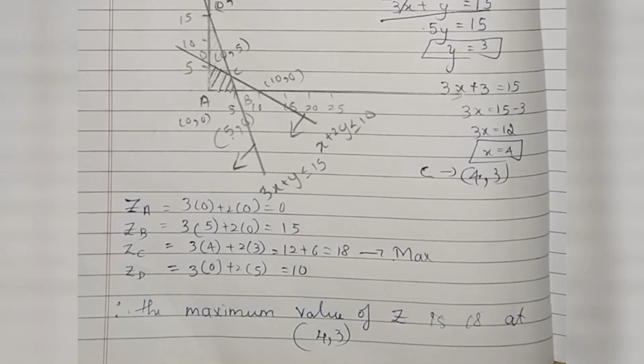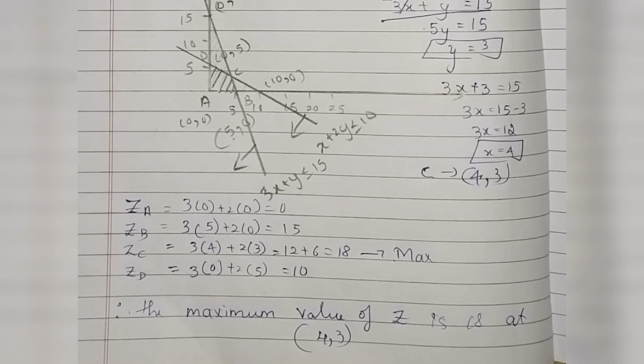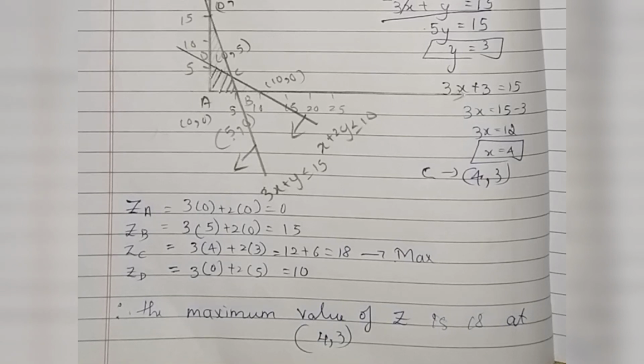This is a very easy 6 marker and it is not much time consuming also. Within just 5 minutes, the maximum 5 minutes, you can solve this.